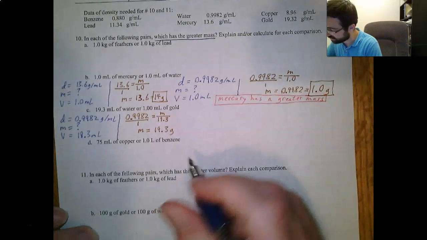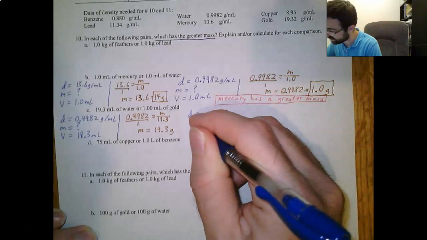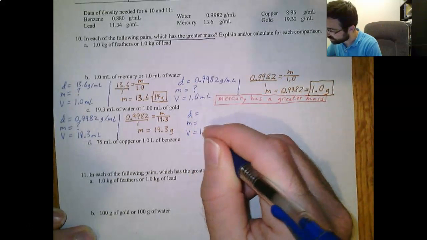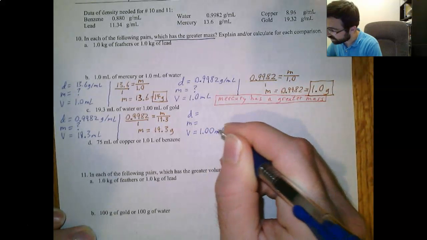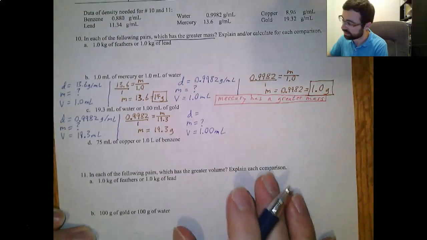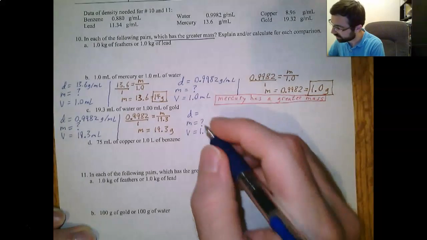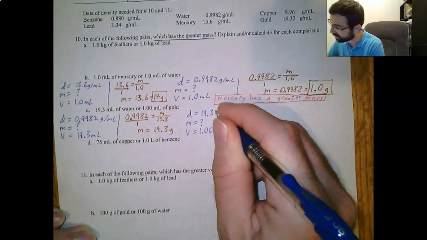We've got 1.00. Well, density equals, mass equals, volume equals. We have 1.00 milliliters of gold, an unknown mass, and then when we get to gold, right here, 19.32 grams per milliliter.